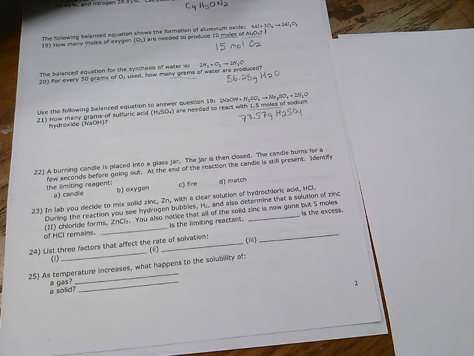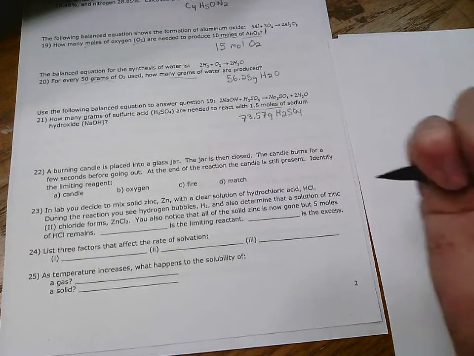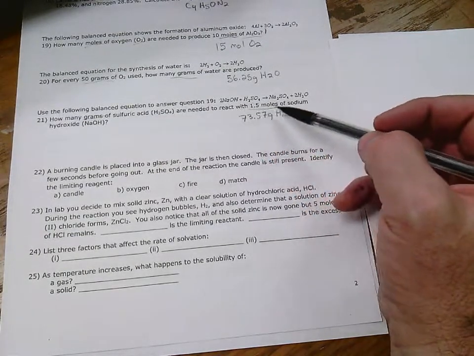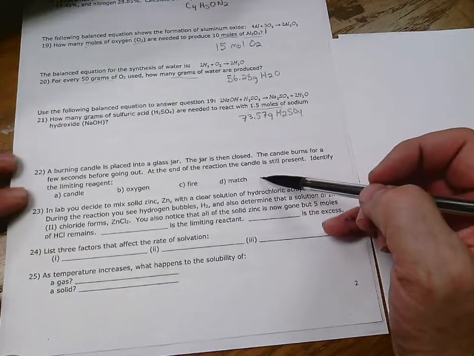Okay, so where are we? We were at how many grams of sulfuric acid are needed to react with 1.5? No, we did that one, so 22.